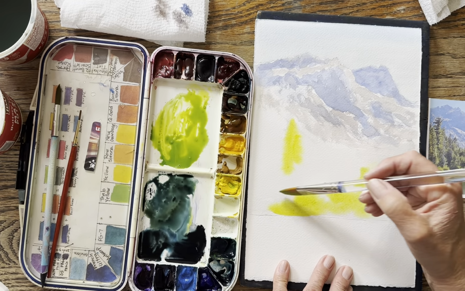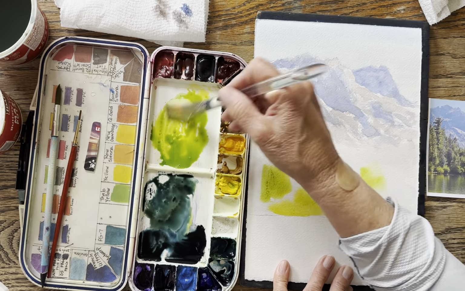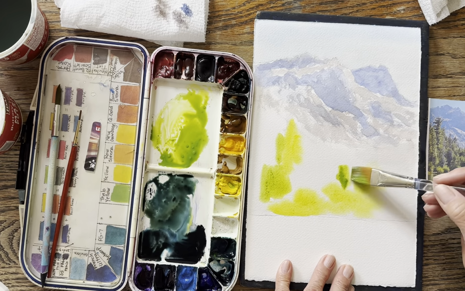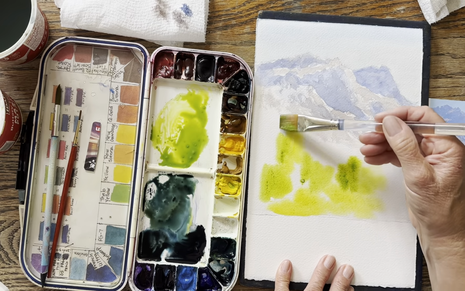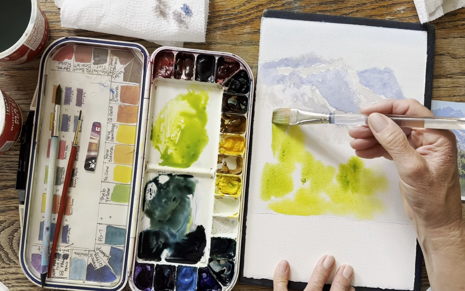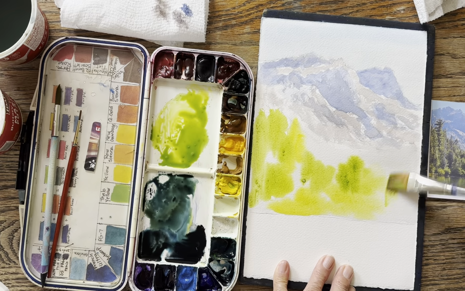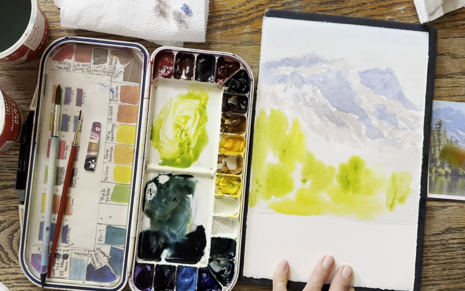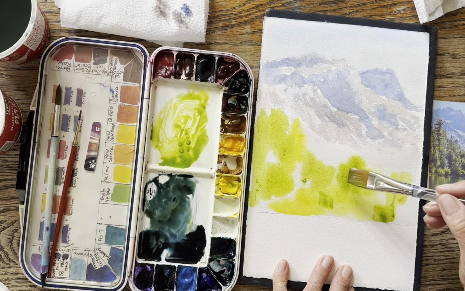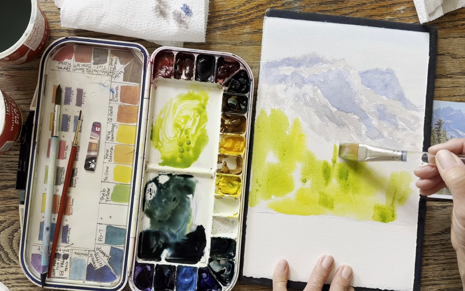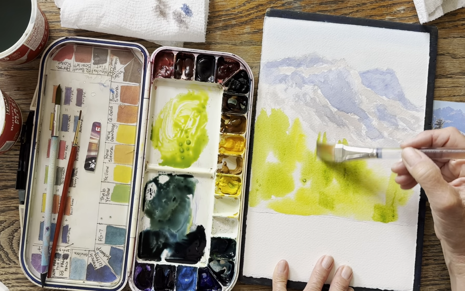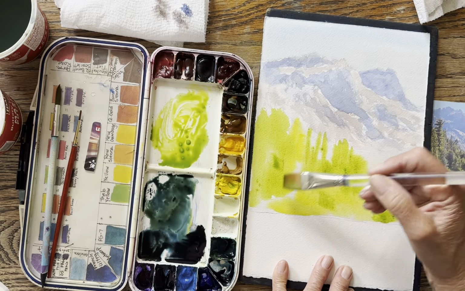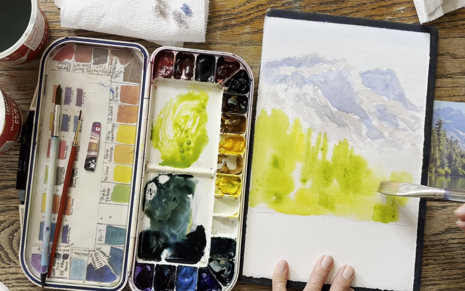I am painting the mass of the trees here. I am not painting any individual trees or any individual needles. This is just the pure mass. Actually, now that I'm at the top, I'm just making little peaks, but you can see this is just a mass of color.